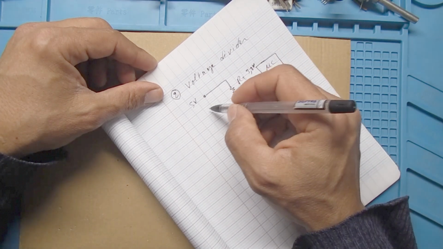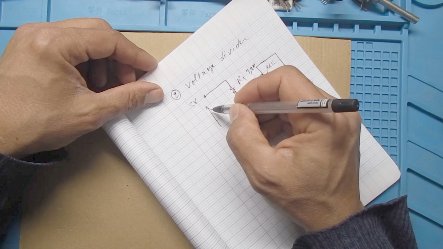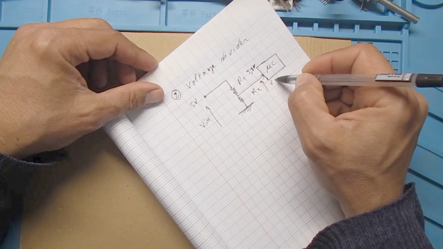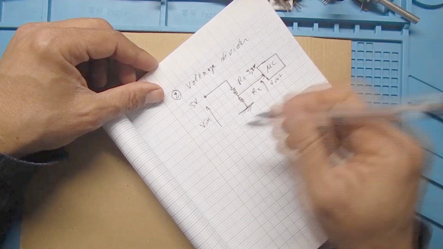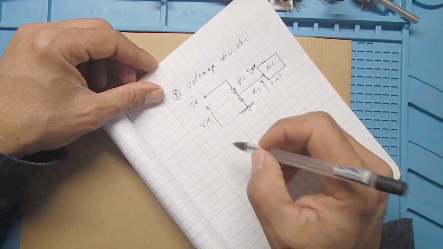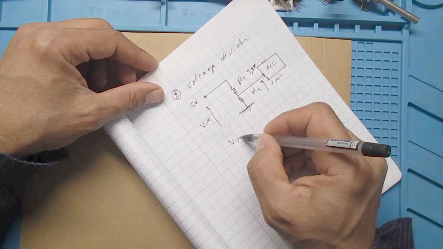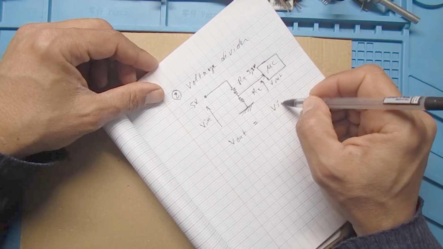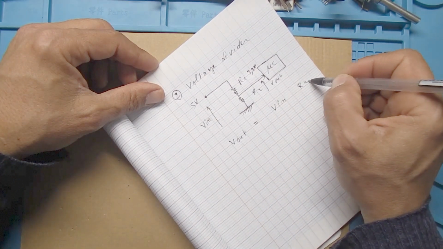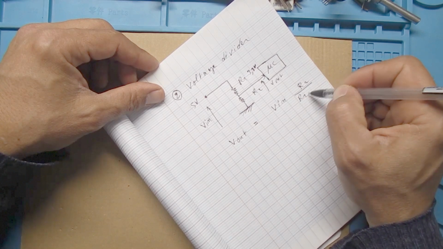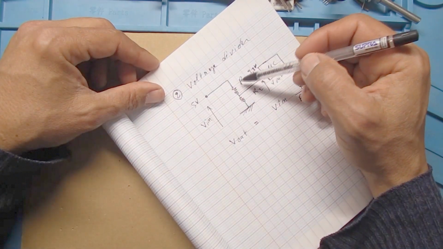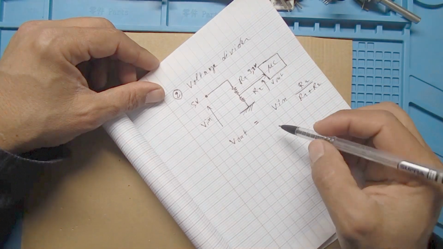Here we have the V in, and here we have the V out. We have the formula of the voltage divider: V out equals V in multiplied by R2 over R1 plus R2. We can fix one value and calculate the other.